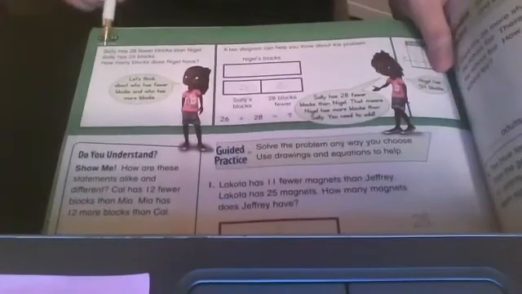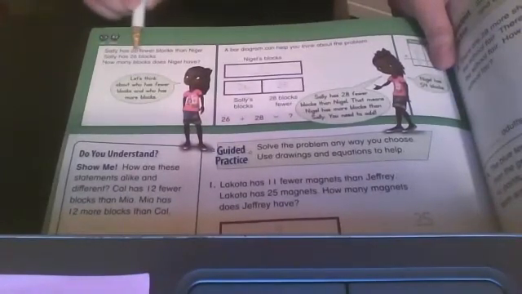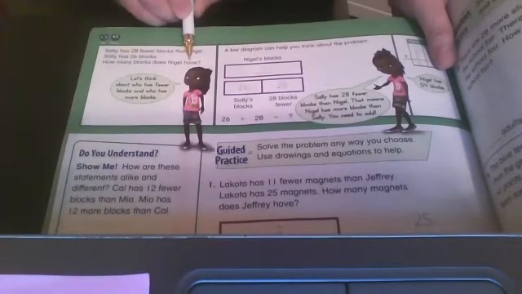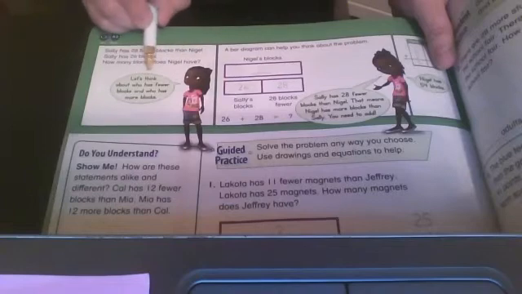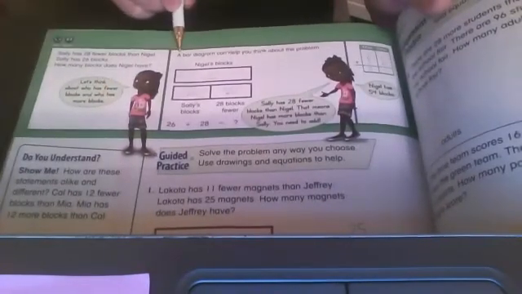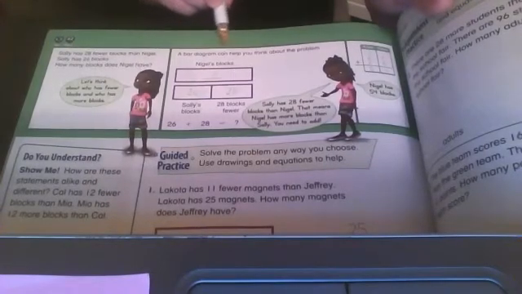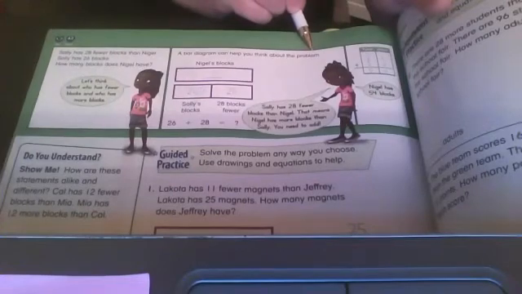So the first box says, Sally has 28 fewer blocks than Nigel. Sally has 26 blocks. How many blocks does Nigel have? Jada says, let's think about who has fewer blocks and who has more blocks. That's where she starts, okay? The next part says that a bar diagram can help you think about the problem.